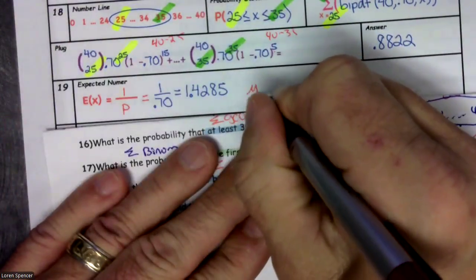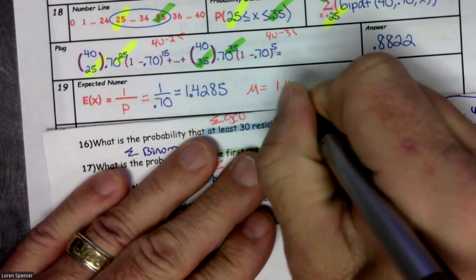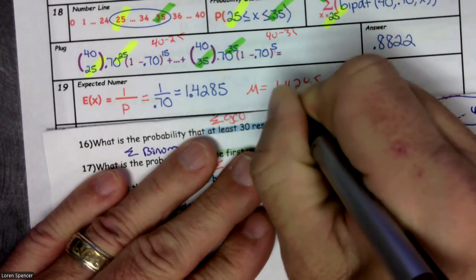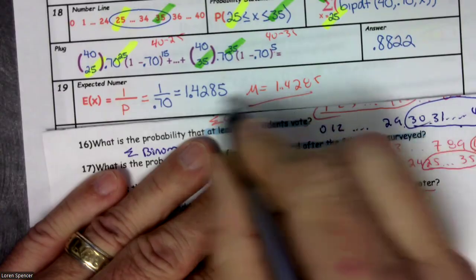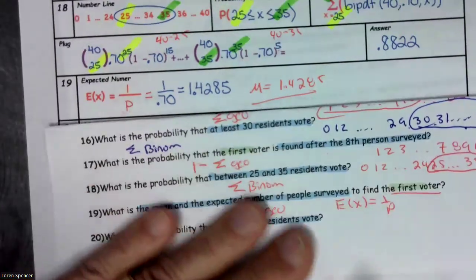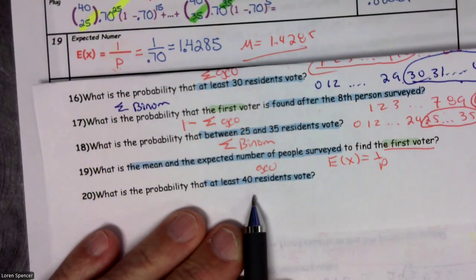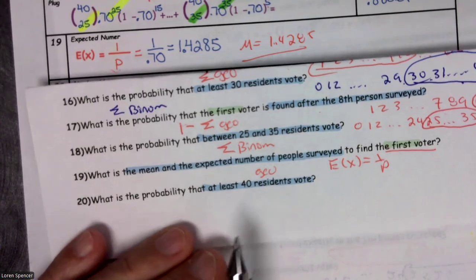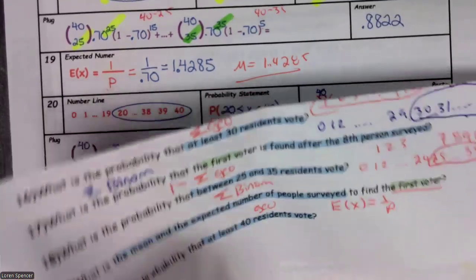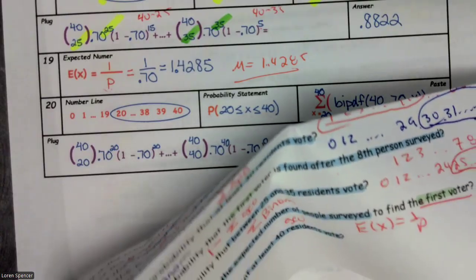It also asks for the mean. Well, guess what? The mean is still the same thing. Don't need to show the work twice. That's why we didn't do it. But the mean and the expected value are exactly the same thing. The next thing, what's the probability that at least 40 residents vote? That's a weird question.